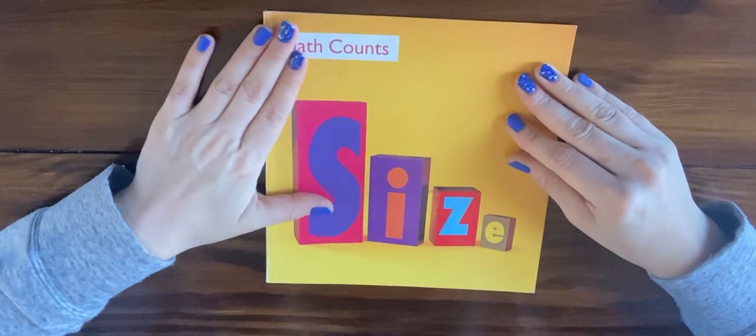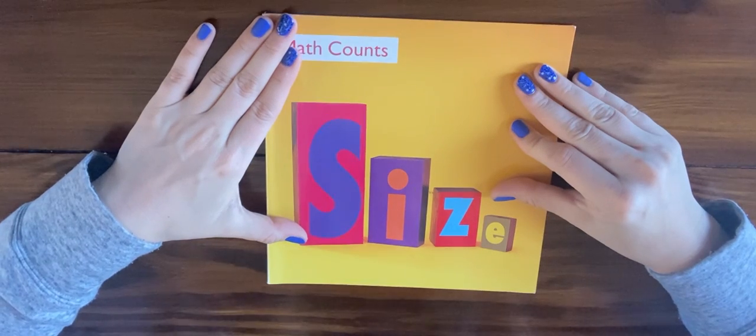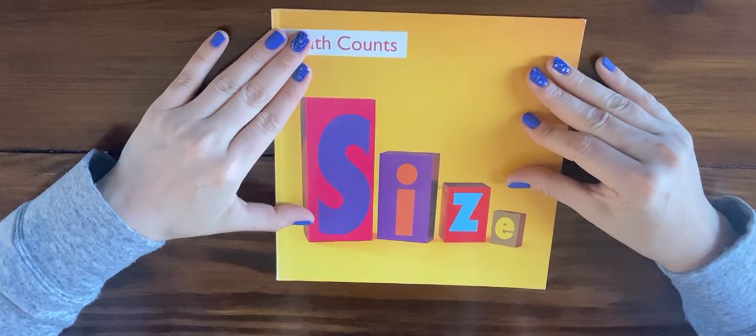Well, friends, we are going to be talking about comparing and measuring sizes of things over the next few weeks, and I am looking forward to learning with you.